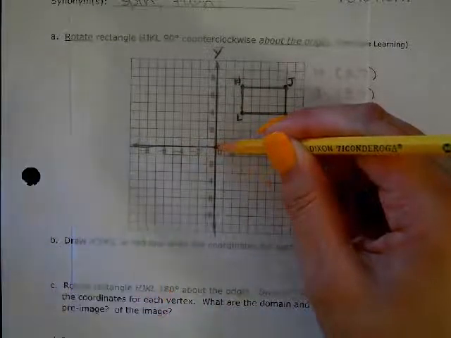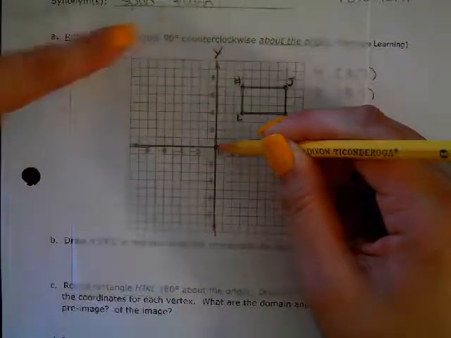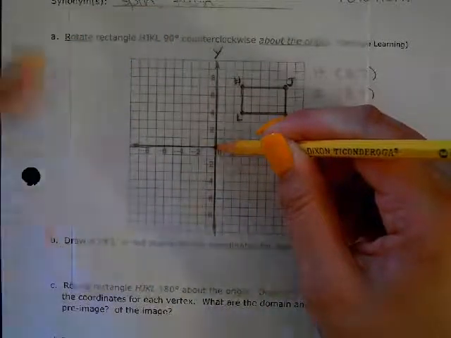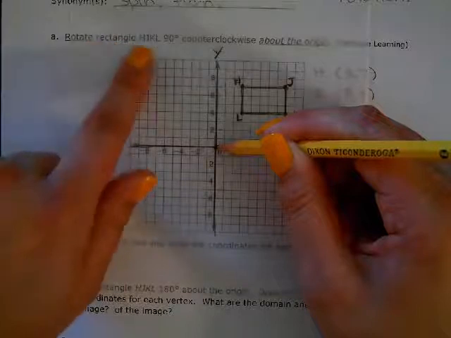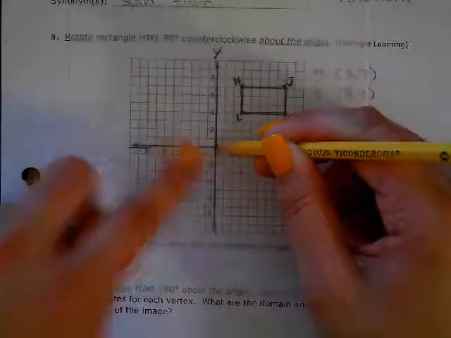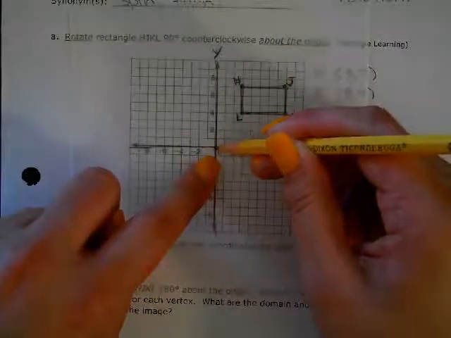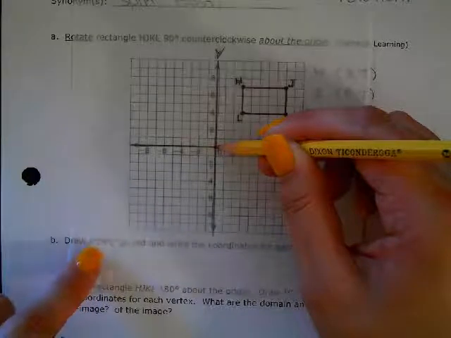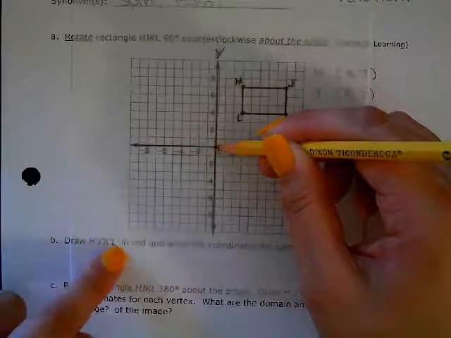Oh, just kidding, it's part A and part B. It says rotate the rectangle 90 degrees counterclockwise about the origin. So the origin is right here where I put my pencil. And when we do this rotation, we're going to get H prime, J prime, K prime, L prime, and we're going to draw it in red, okay?